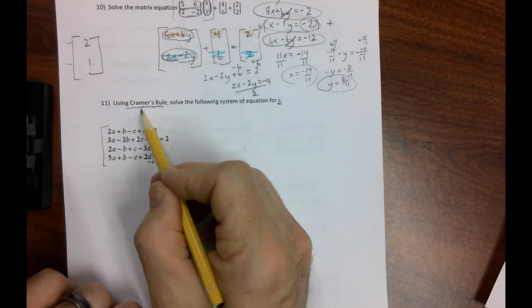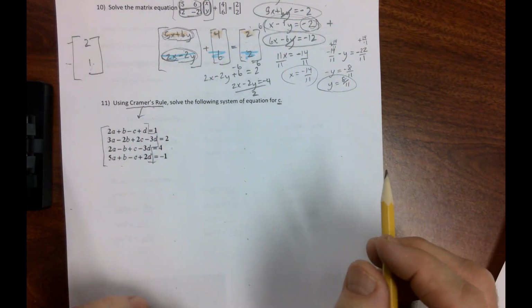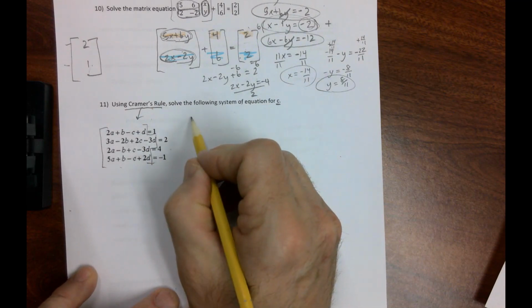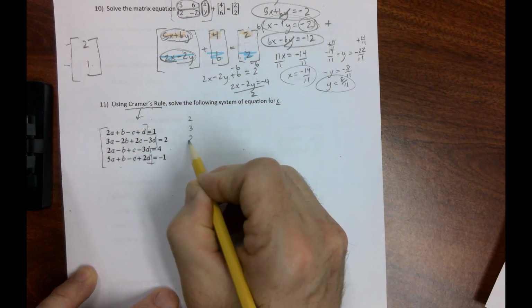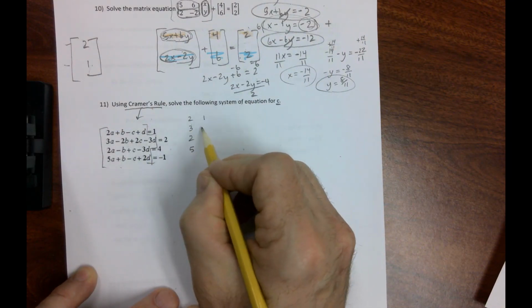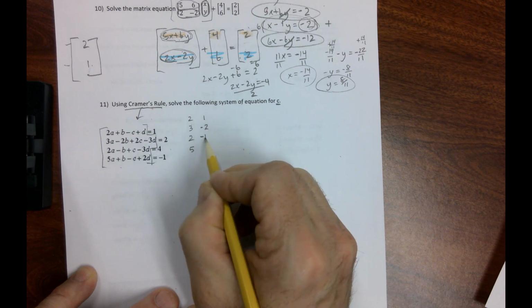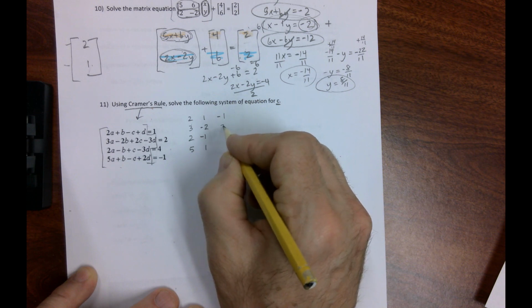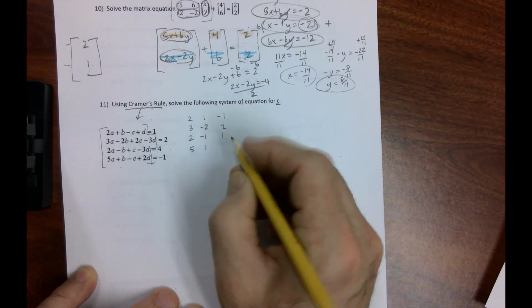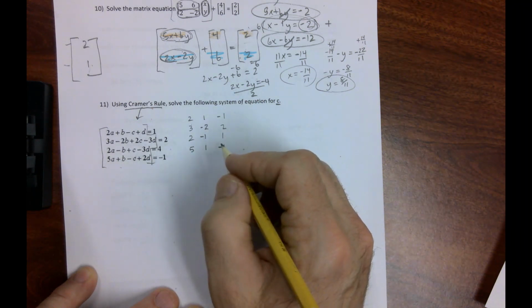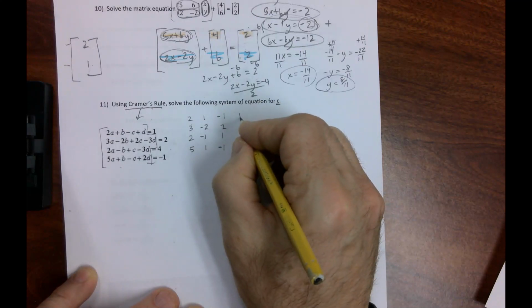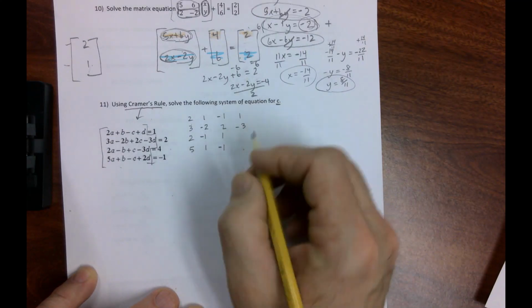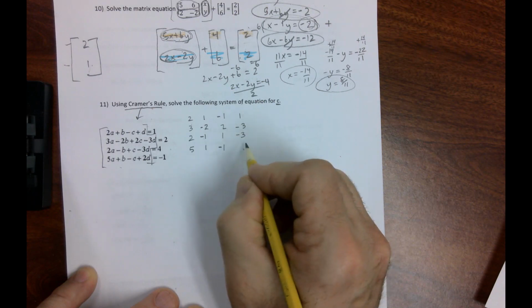And yeah, you can use your calculator, but when I look at this on your test, I'm looking for work. So here it comes. 2, 3, 2, 5, 1, negative 2, negative 1, 1, negative 1, 2, 1, negative 1, 1, negative 3, negative 3, and 2.